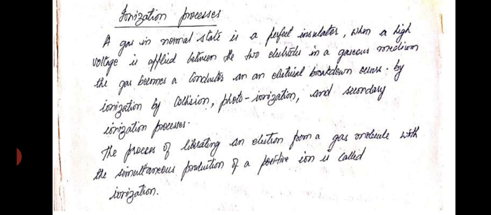But stating the important concept or the definition for ionization, you should at least focus on this last sentence: the process of liberating an electron from a gas molecule with the simultaneous production of a positive ion is called ionization.